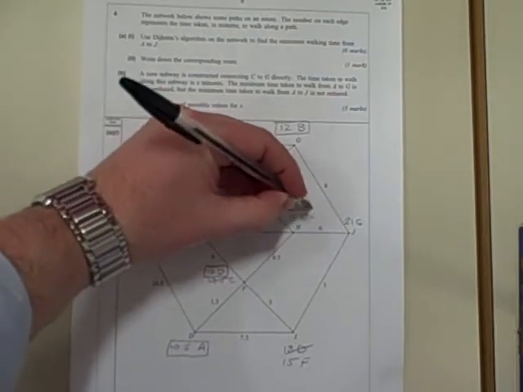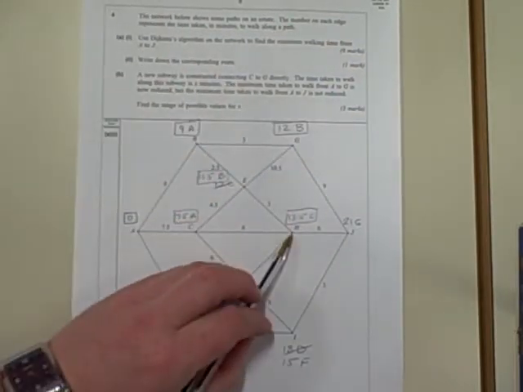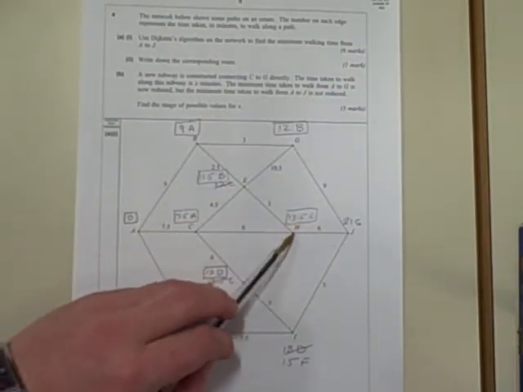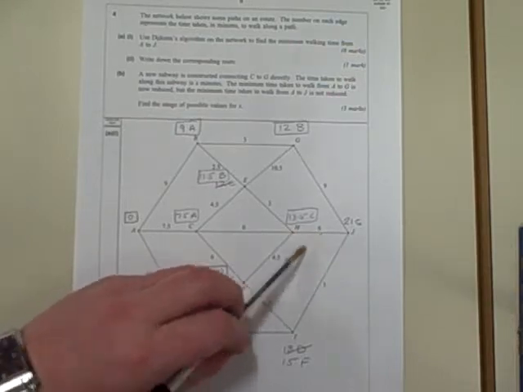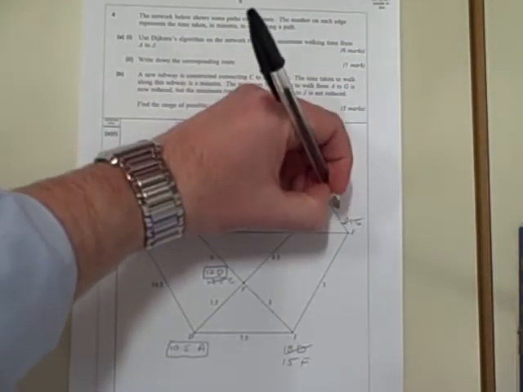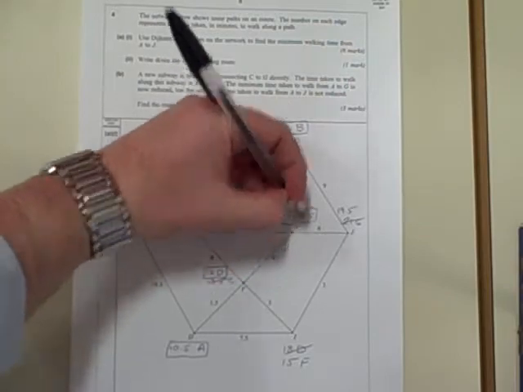So look for your smallest number. Your smallest number is 13.5. Now try and update from there. So 13.5 plus 6 is 19.5. So I've got 19.5 coming from H. There's nowhere else I can update.